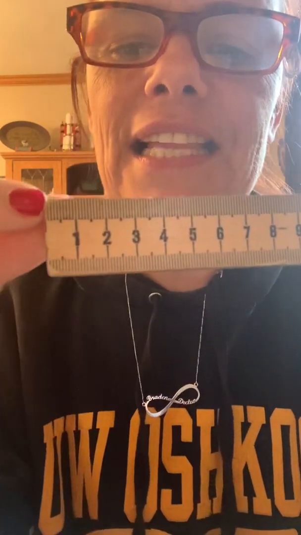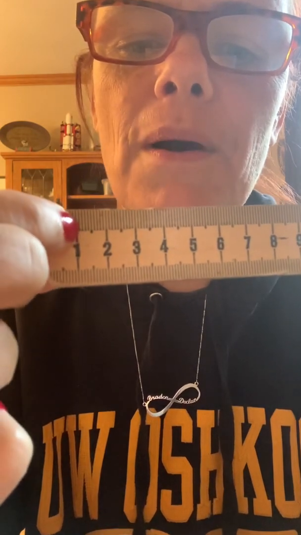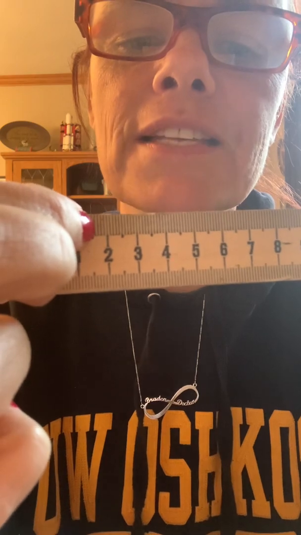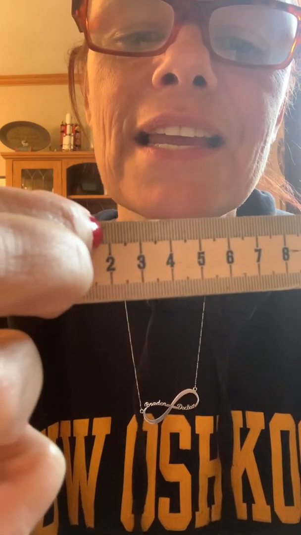Now you're probably thinking, how many millimeters are in 1 centimeter? Let's count from here: 1, 2, 3, 4, 5, 6, 7, 8, 9, 10. So there are 10 millimeters in 1 centimeter.